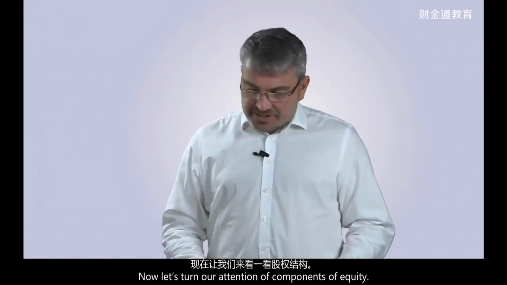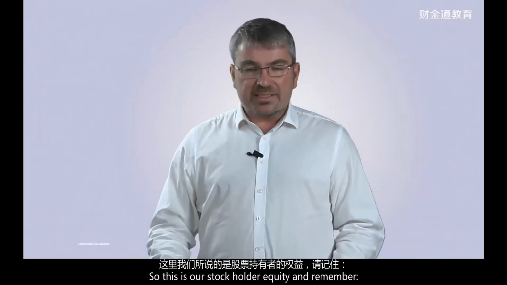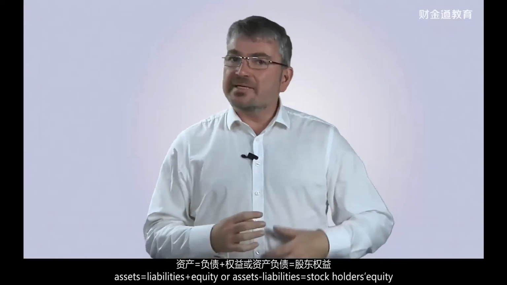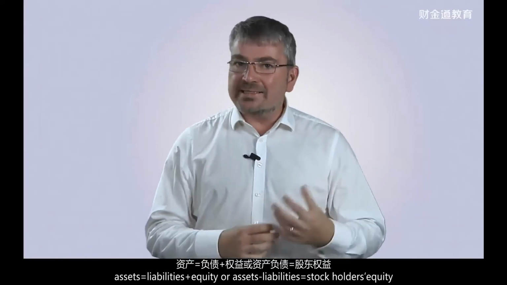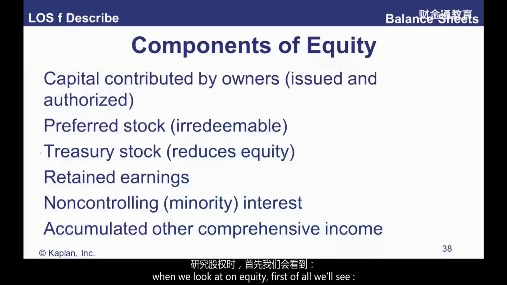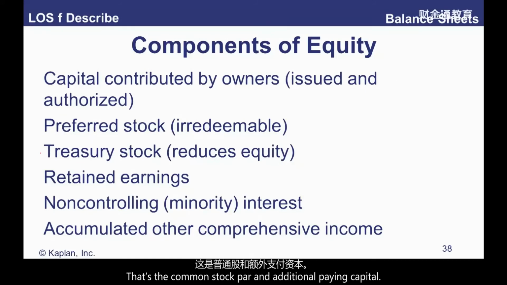Now let's turn our attention to components of equity. So this is our stockholders' equity, and remember, assets equals liabilities plus equity, or assets minus liabilities equals stockholders' equity. Now, when we look at our equity, first of all, we see the contributed capital. And there's 2 elements of contributed capital, and that is the common stock at par and additional paid-in capital.